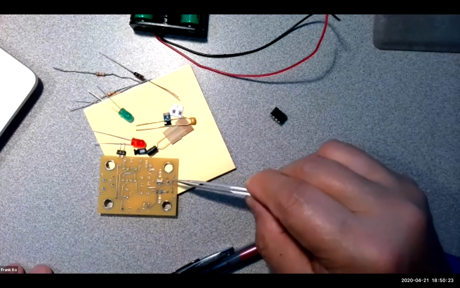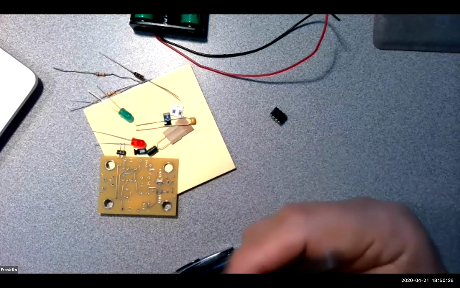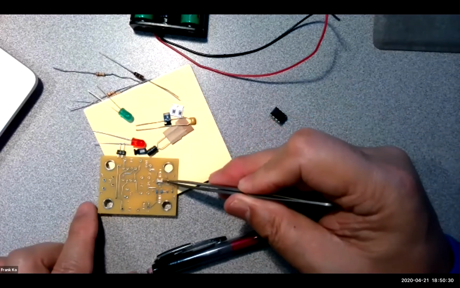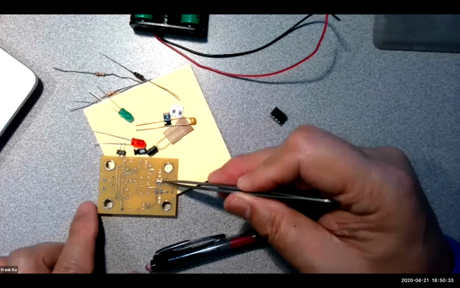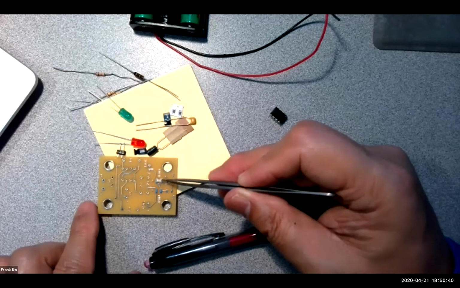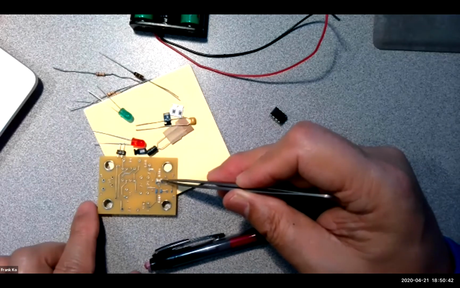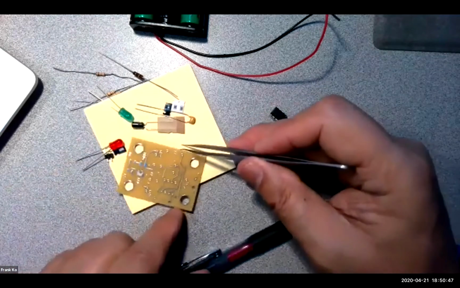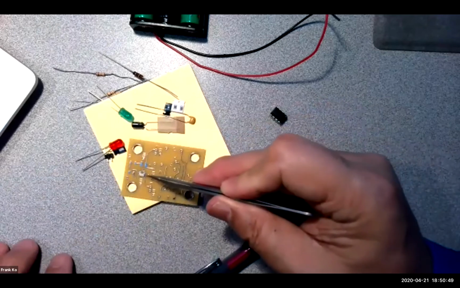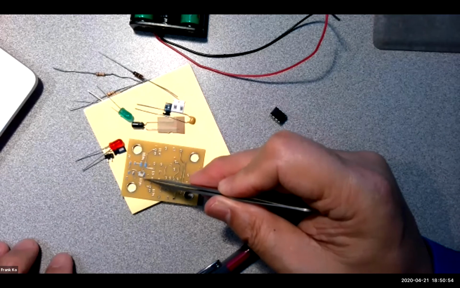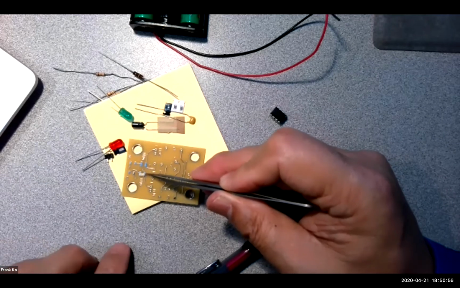Then you come up to the edge of this surface mount component and heat the pad, and whatever solder was there will melt and attach to the underside of the LED on this side. Then you flip the guy around and bring the soldering iron over this side and just heat the pad, as close to the LED as possible.